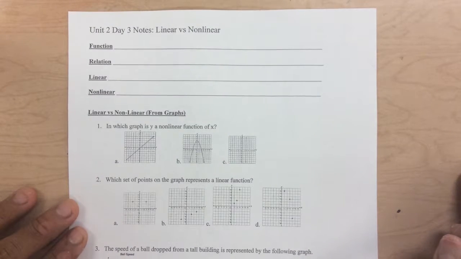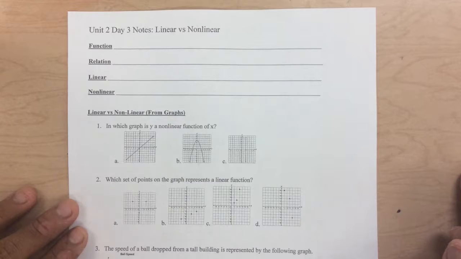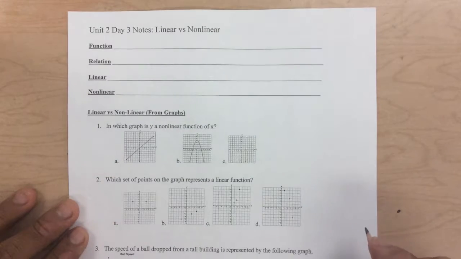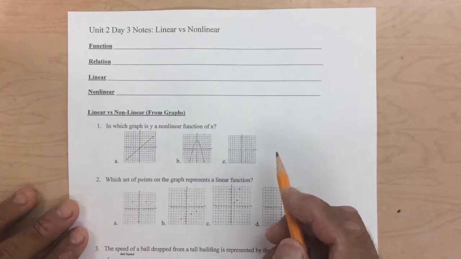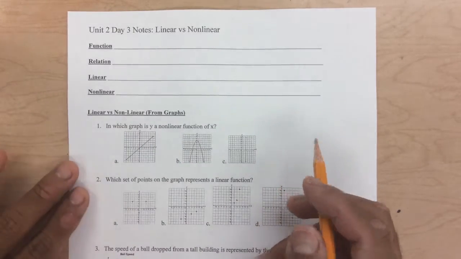Hello, so today we're going to do Unit 2, Day 3 notes, which is linear versus nonlinear. Let's go ahead and start off with a couple of vocabulary words. The first thing we know already from a previous lesson is what a function is.